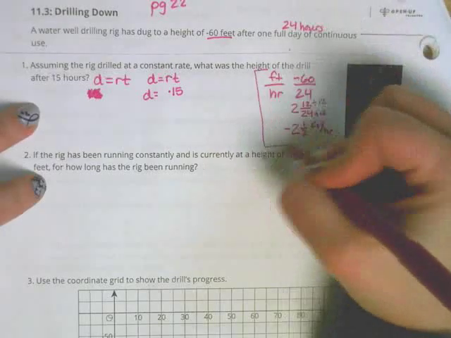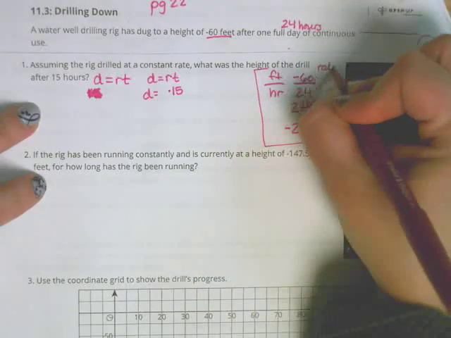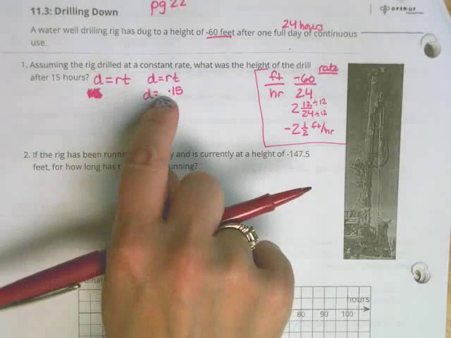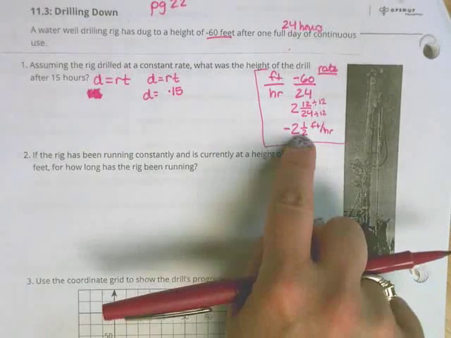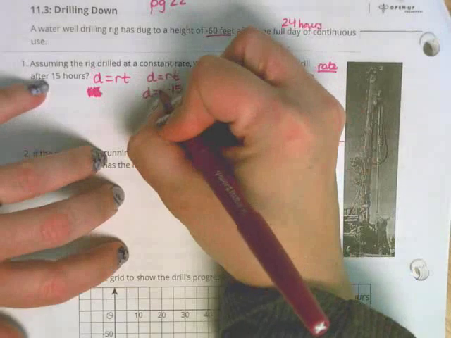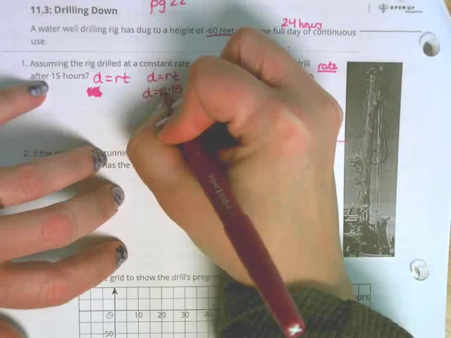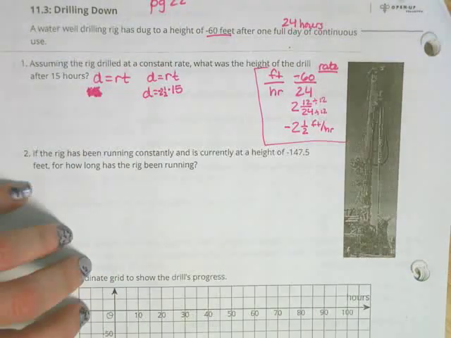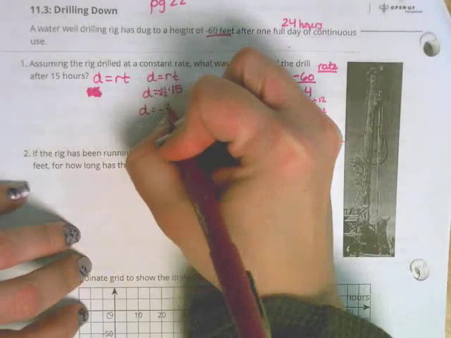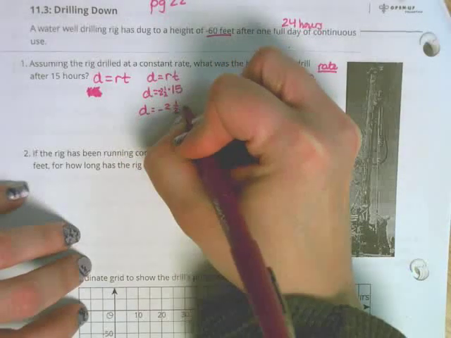All that work was to find the rate. That's how fast that drill is going. Negative 2 1/2 feet every hour it's drilling down into the ground. So if I want to use my formula over here, could I use that as my rate? Yeah, and I probably am just going to write negative 2.5 maybe. I'll write negative 2 1/2. Wow, I really didn't give myself very much room there. All right, I might even do that again. Negative 2 1/2 times 15.